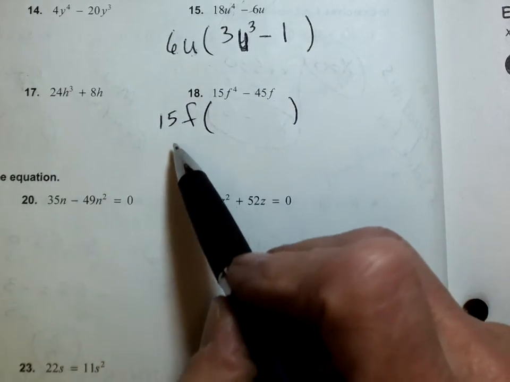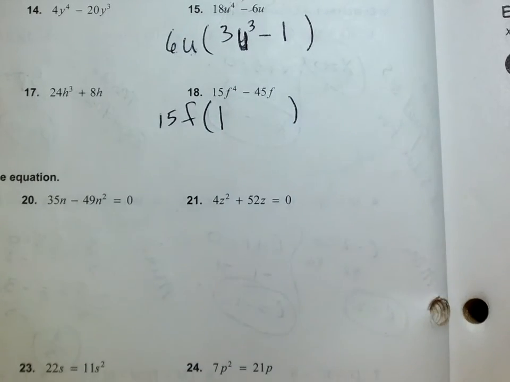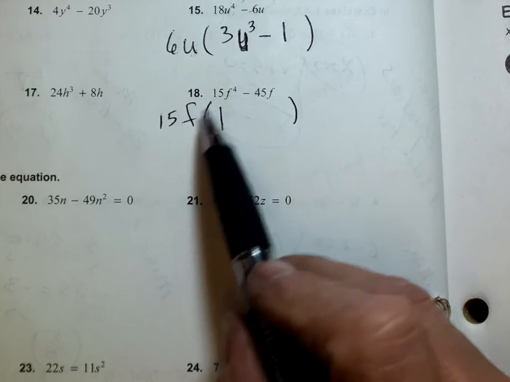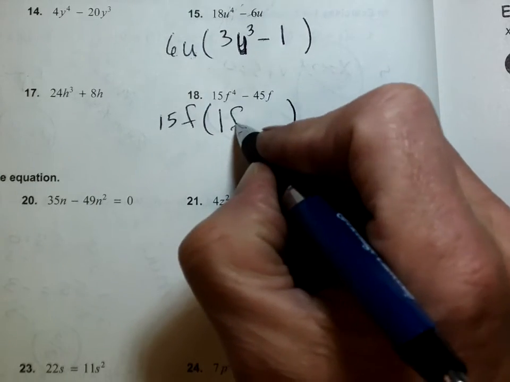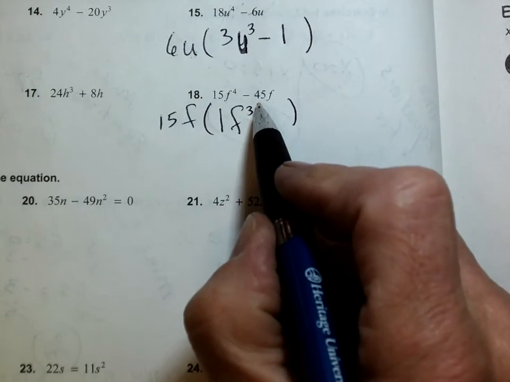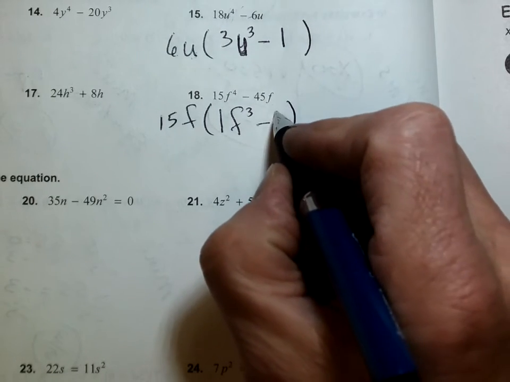So, you ready? 15 goes into 15 one time. No, you do not need the 1, but let's put it there anyway, okay? Michael, you're going to ask it. You don't need the 1, okay? And then I took out one F. How many F's would be left over? 3. 15 goes into 45 how many times? 3. And I took out its F, okay?